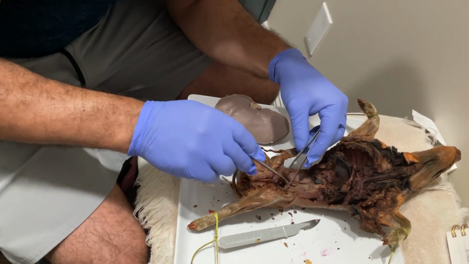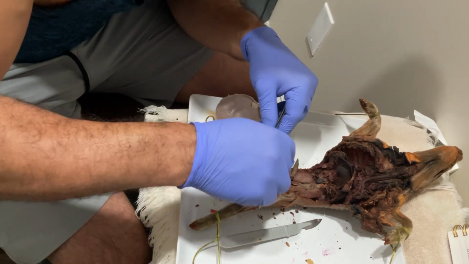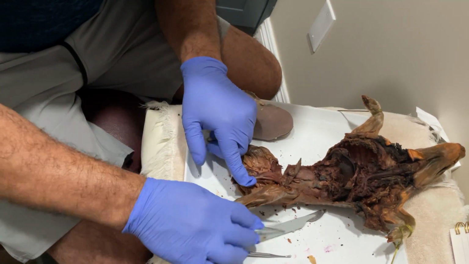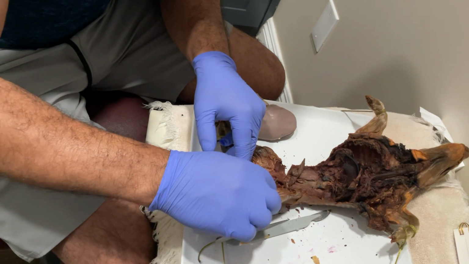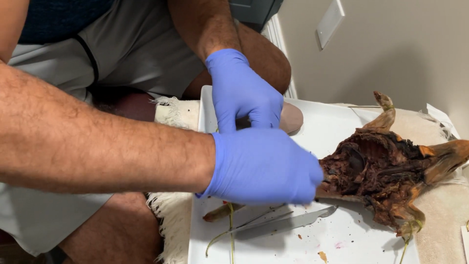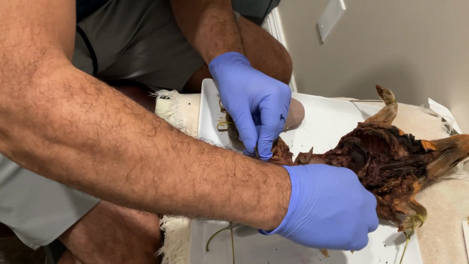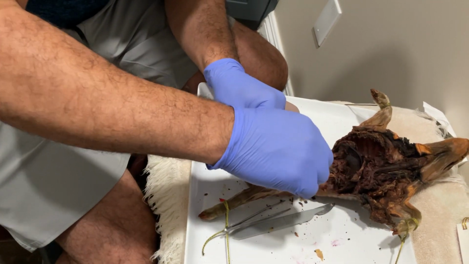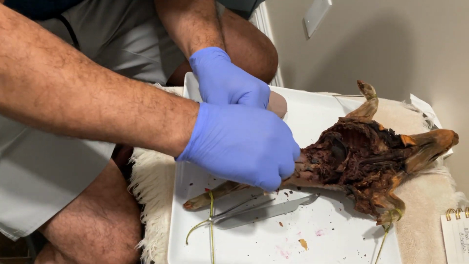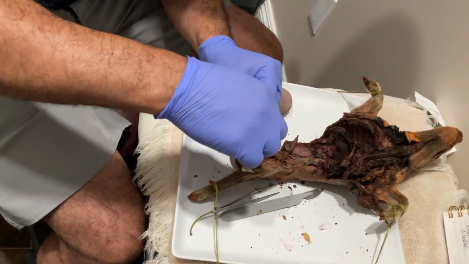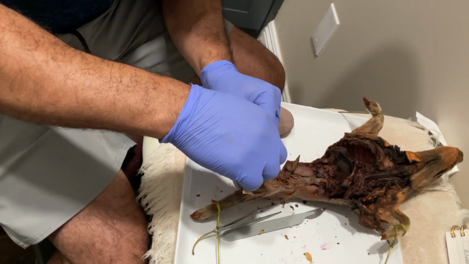The urinary bladder is right here on this part. This is the urinary bladder. As you can see here, the two ureters get together from the kidneys all the way down here, and they meet in the urinary bladder, which is this part.